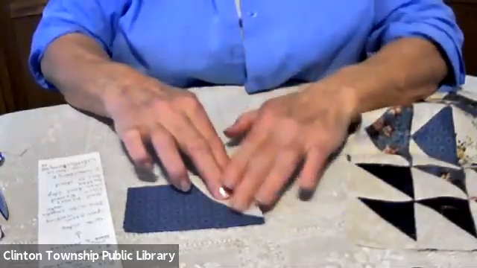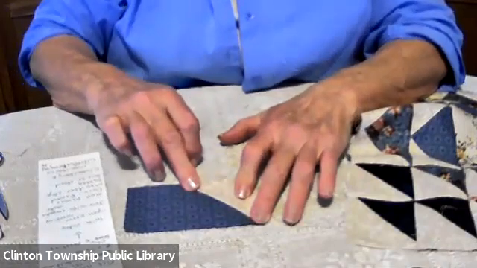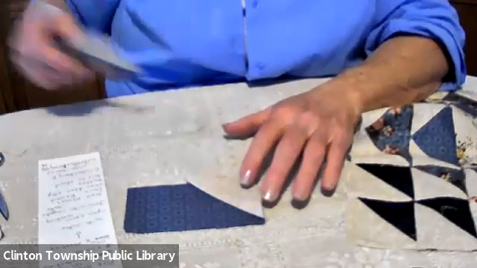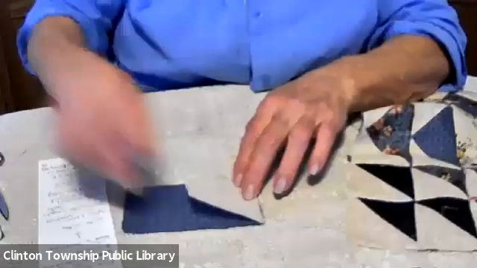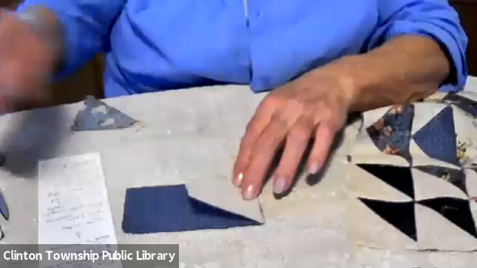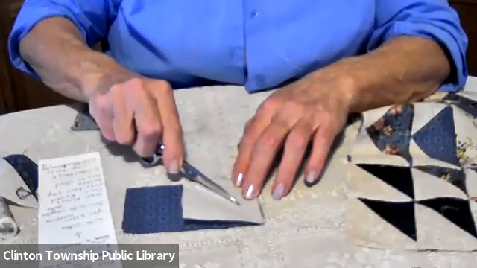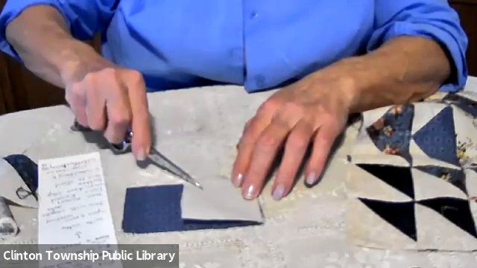It should be even here. It's folded right along your stitching line. So then the next thing you'll do is take your scissors and clip 1/4 of an inch away from that stitching line and get rid of that extra fabric.